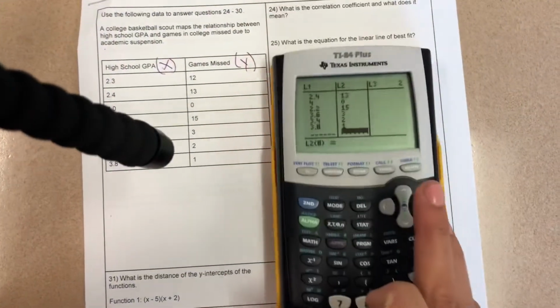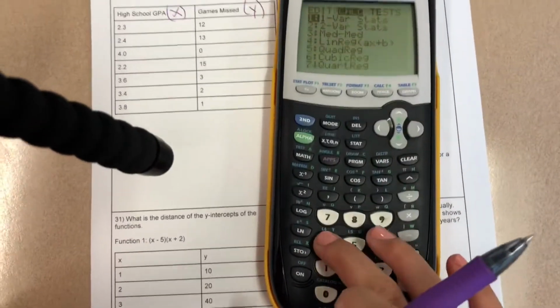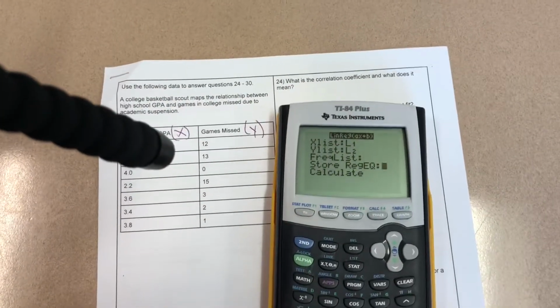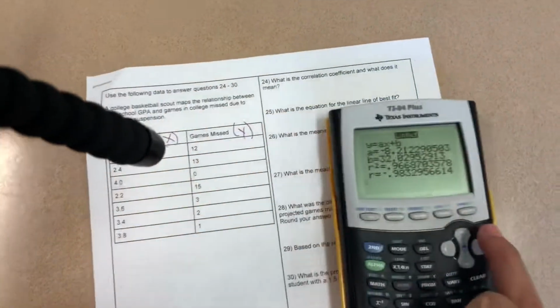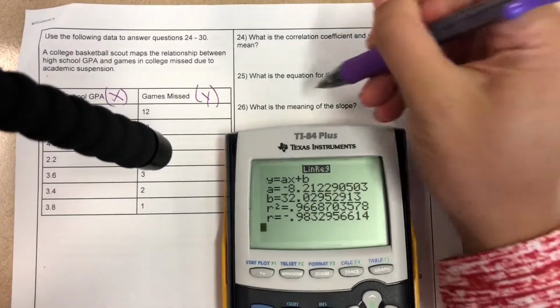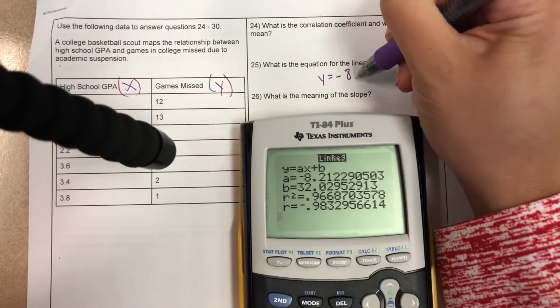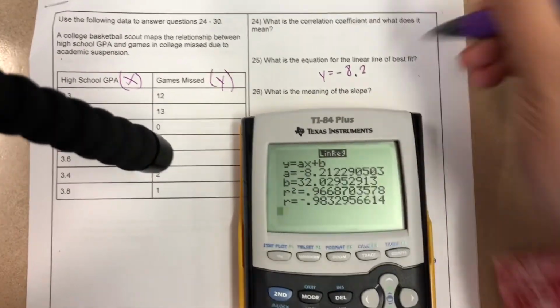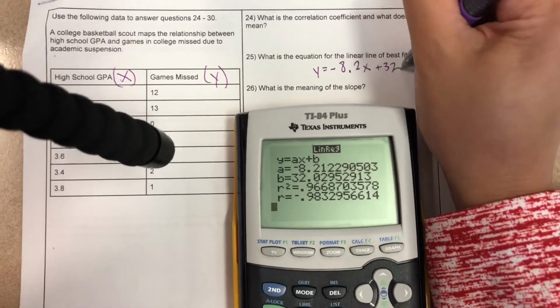All right, I want to find the correlation coefficient, so my calculation, stat, calc, 4. That's going to give me pretty much everything I need to know right now. Okay, so this is what I have. Let's write my linear equation. My A value, negative 8.2, because I have that right here. I add an X to the end, and then my B value is plus 32.